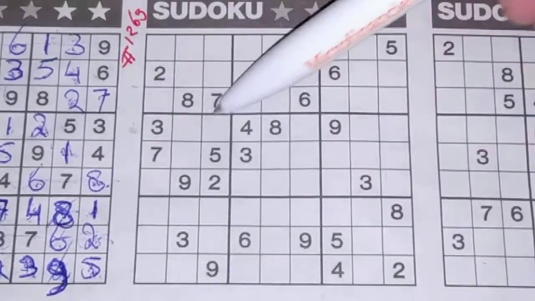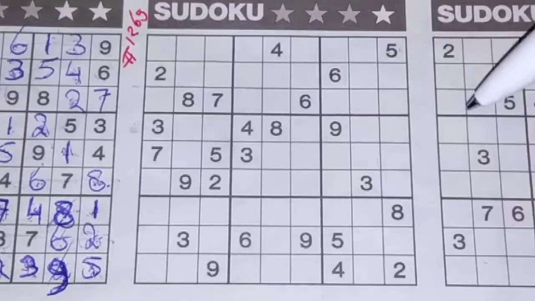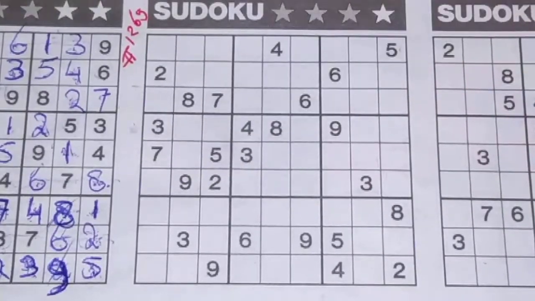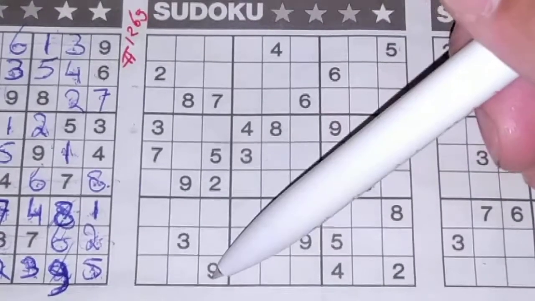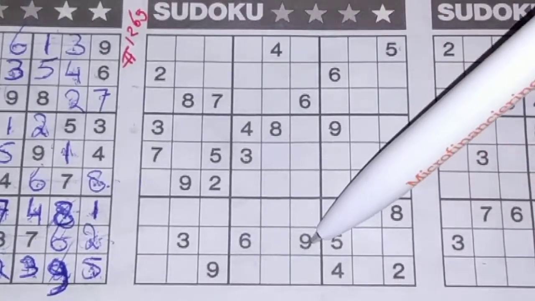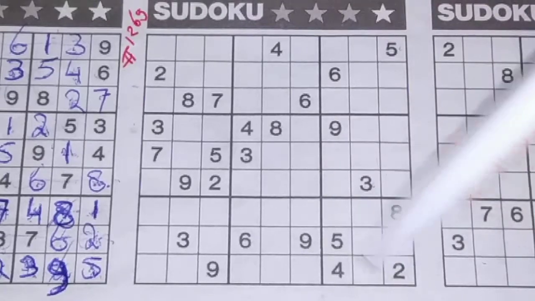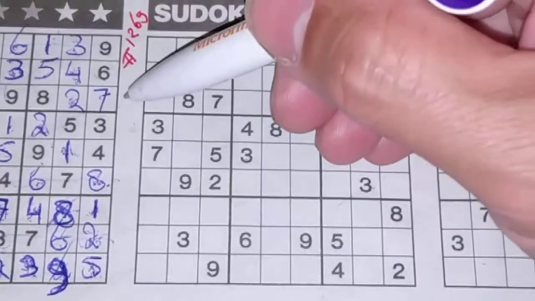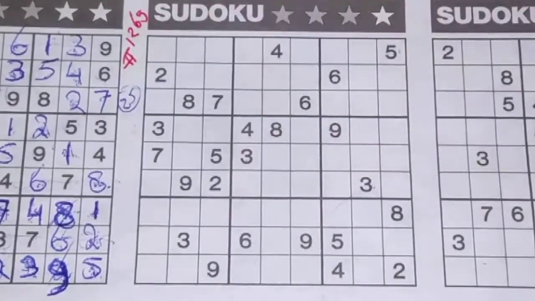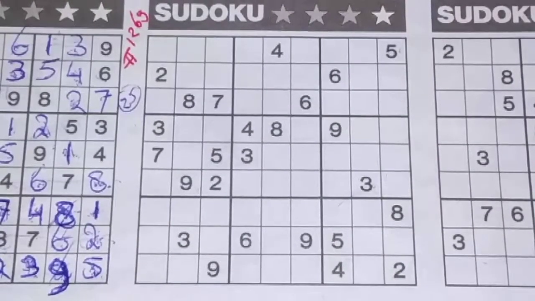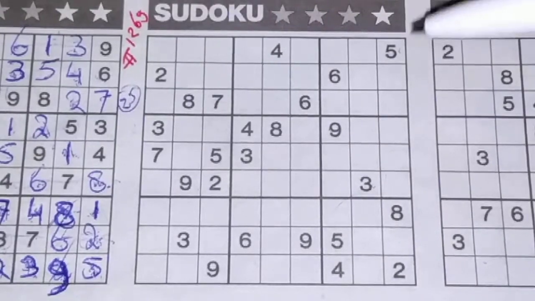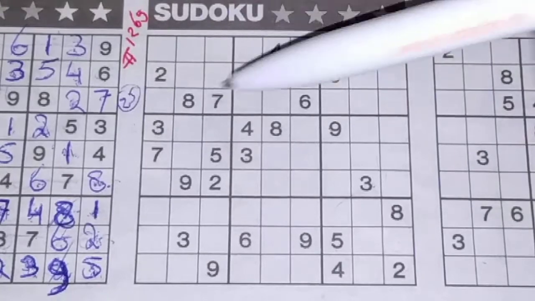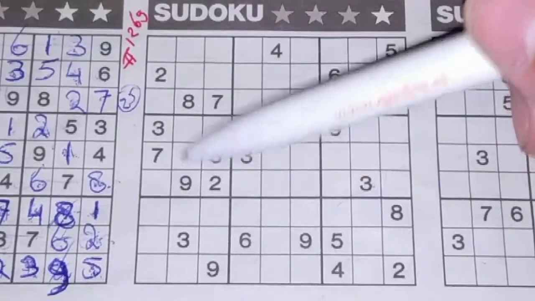So let me see. 3 plus 2 is 5, plus 2 is 7, plus 5 is 12, plus 3 is 15, plus 2 is 17, plus 2 is 19, plus 2 is 21, plus 5, plus 4, is 25. 21 plus 4 is 25, equal to 25. So let's get started. In this big square, 4 missing numbers.